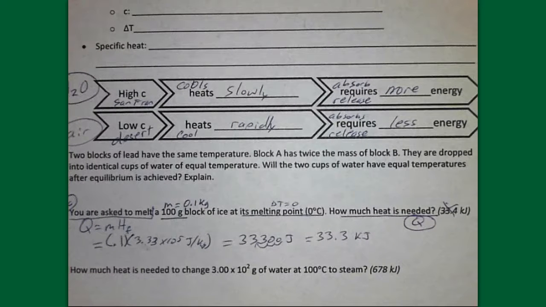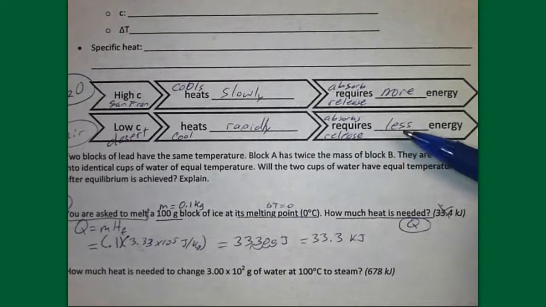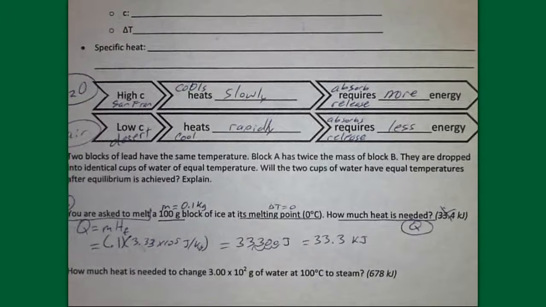So in the daytime, a desert gets very, very warm, above 100 degrees Fahrenheit sometimes, and at night temperatures can fall below freezing quite regularly because air itself has a low specific heat. There's not very much water in the air. Low specific heat substance requires less energy to heat up, doesn't have to release very much energy to cool down.